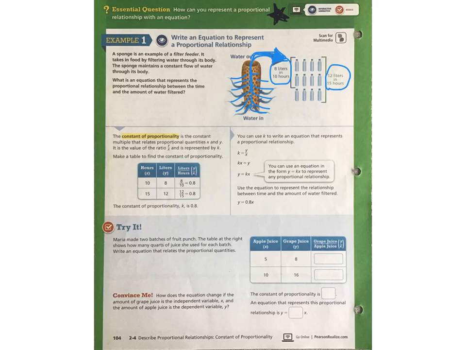Let's use the information here from the picture and those two rates that we are given and put that information in a table right here in the first part of our work and see if we can figure out a unit rate for how many liters of water that sponge can filter in 1 hour.